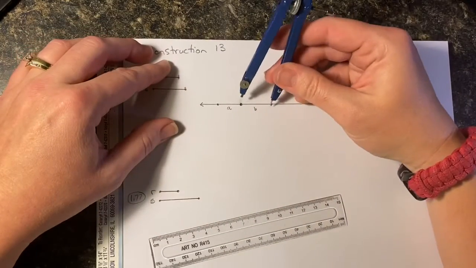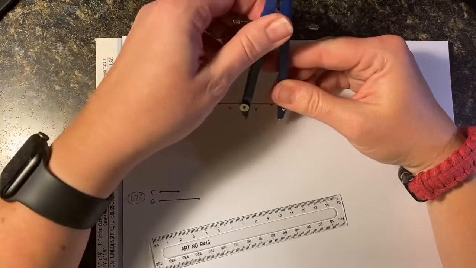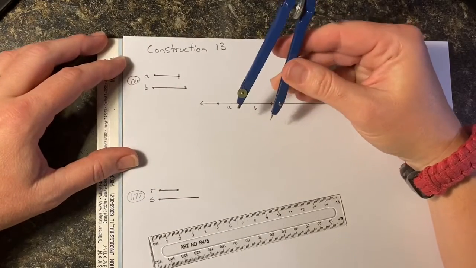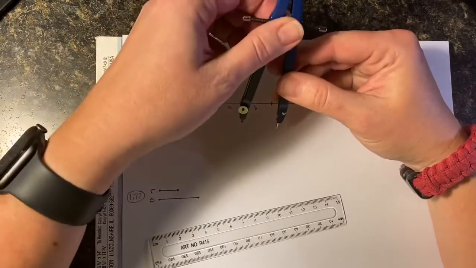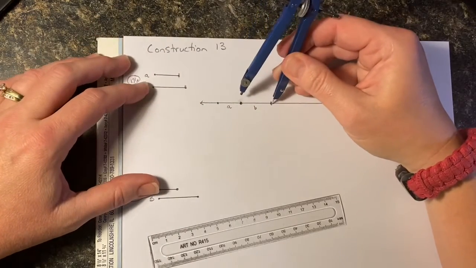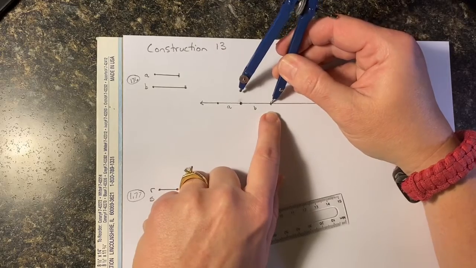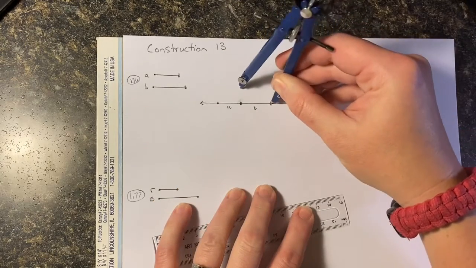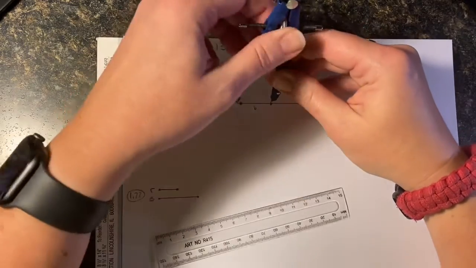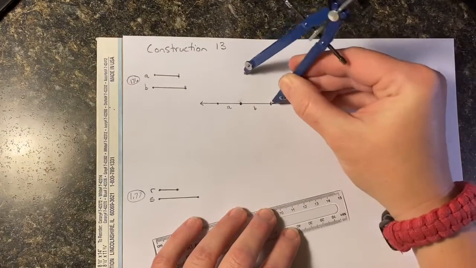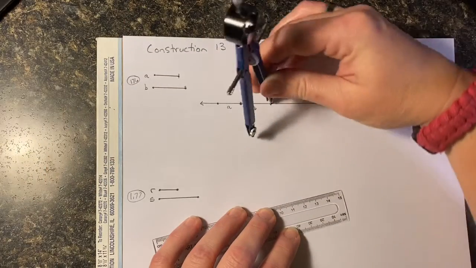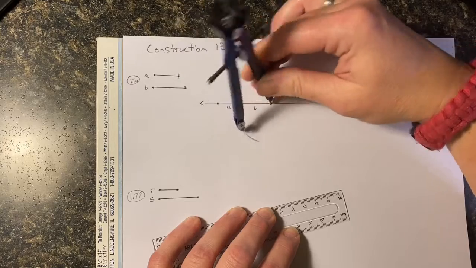For a midpoint, we want our compass to be slightly larger than what our midpoint would be. It looks like a good length. Starting at one endpoint, I'm going to start over on this side. We're going to put an arc. I think it needs to be a bit bigger. We're going to put an arc at the top and a small arc at the bottom.